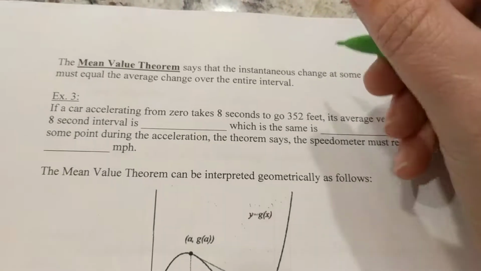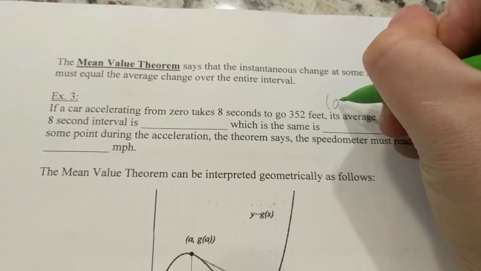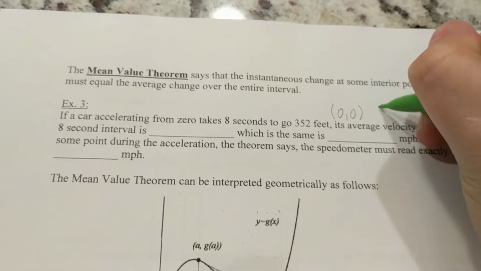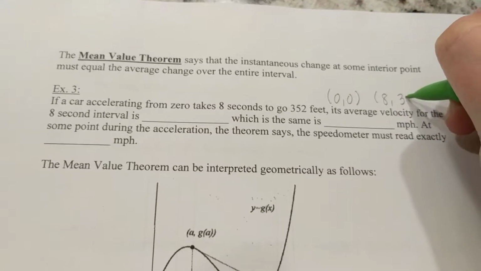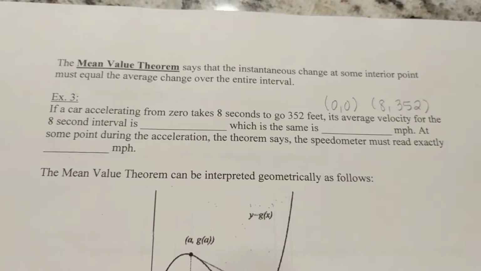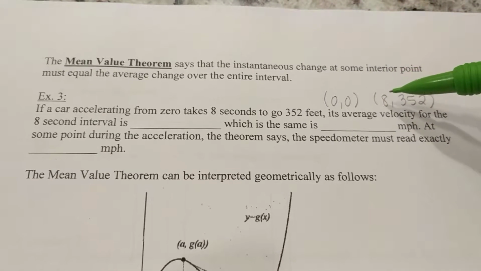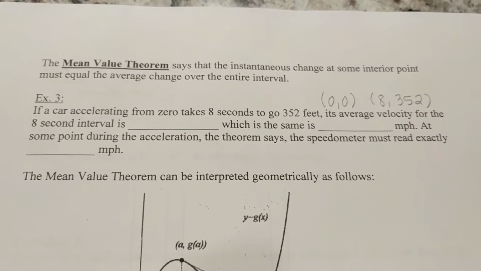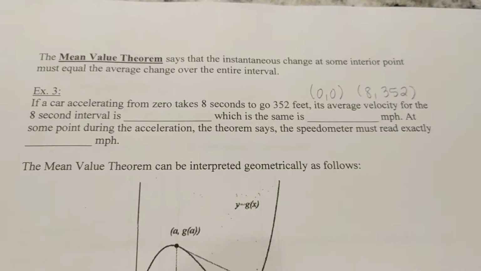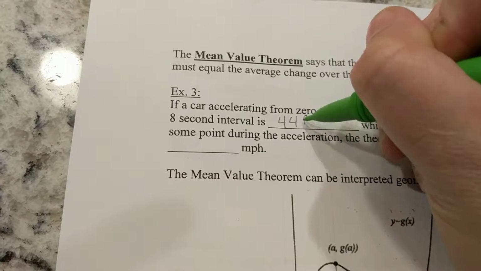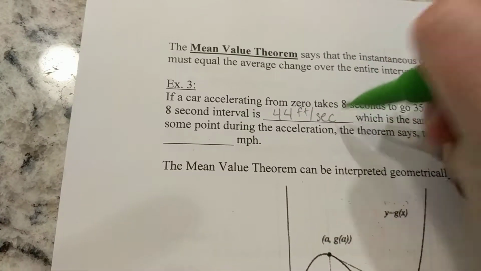Well, so we've got two ordered pairs here. At time 0, you've obviously gone nowhere. But then at time 8, you've gone 352 feet. So the average rate of change is 352 minus 0 over 8 minus 0. So 352 divided by 8, and we get 44 feet per second.